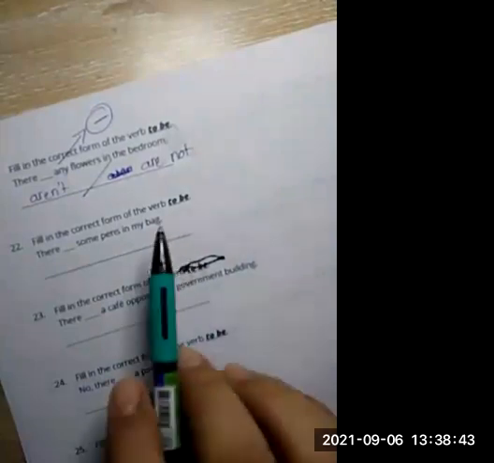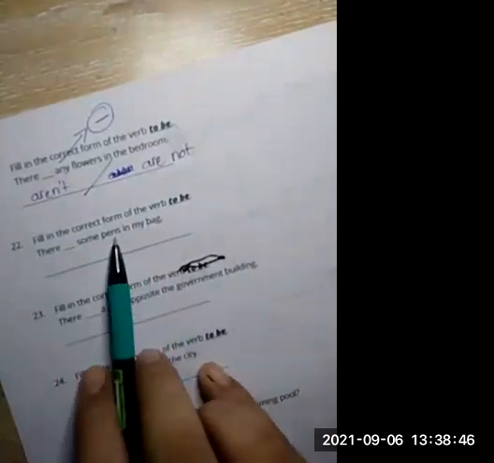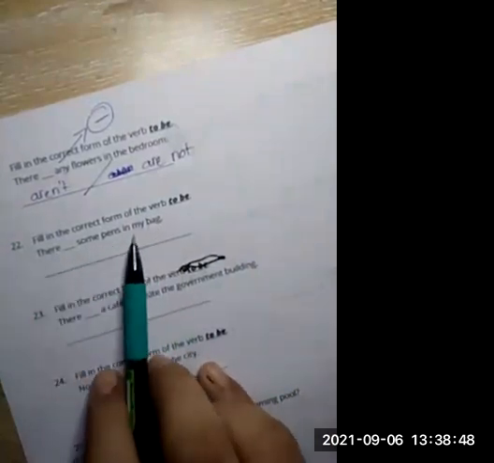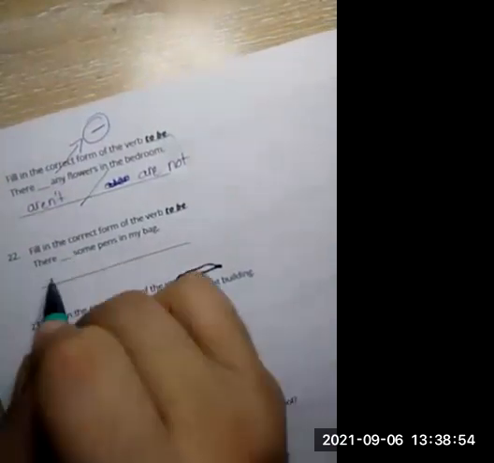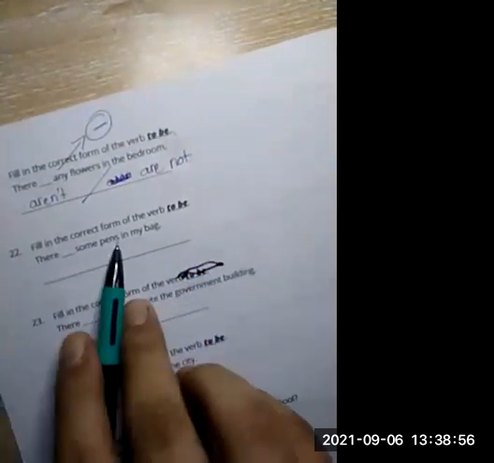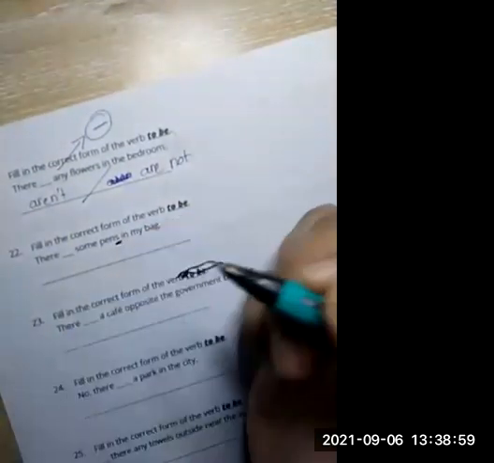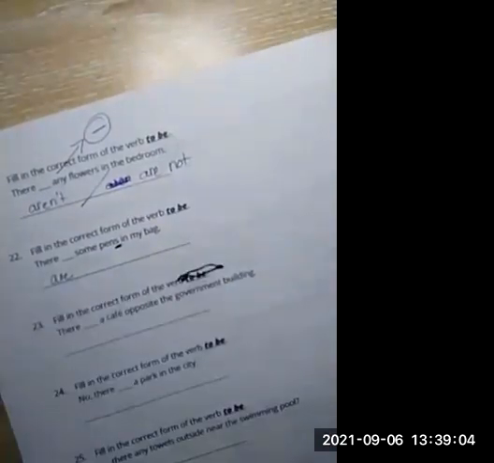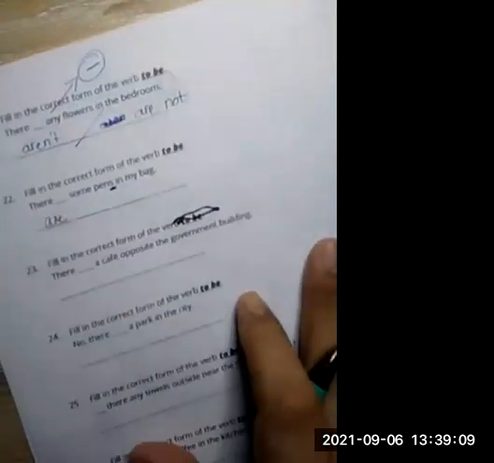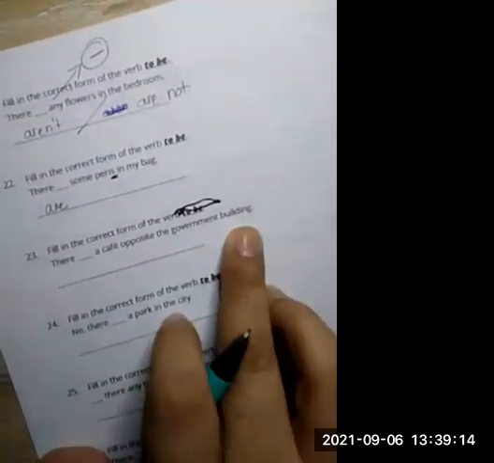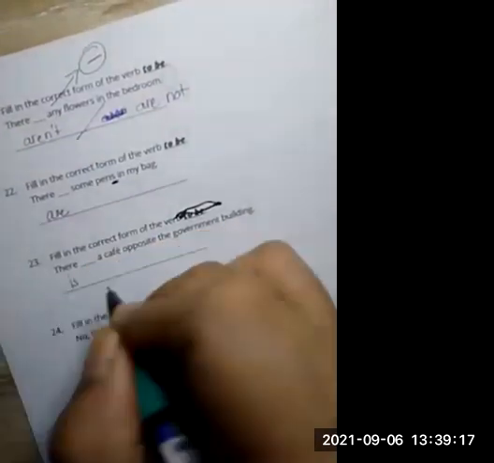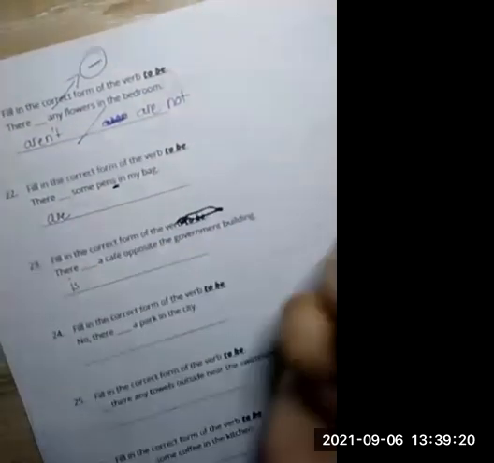Let's look at the next one. Some pens, many pens. So there, some pens. That's positive. So we're going to use am, is, are. There, some pens, plural pens, many pens. So there are some pens in my bag. The next one, there, a cafe opposite the government building. There is a cafe. One cafe.